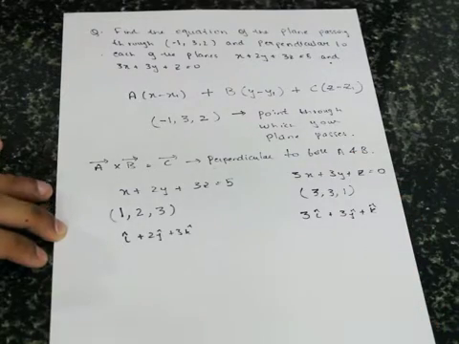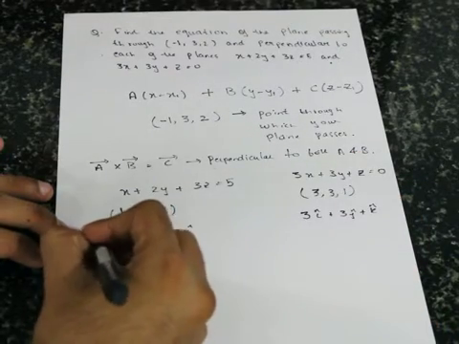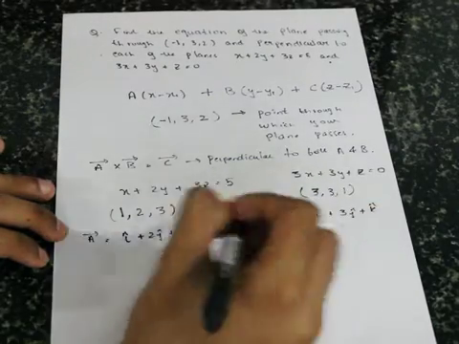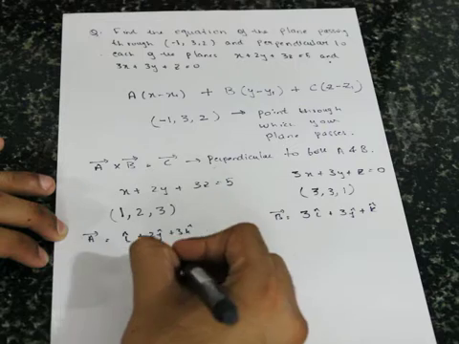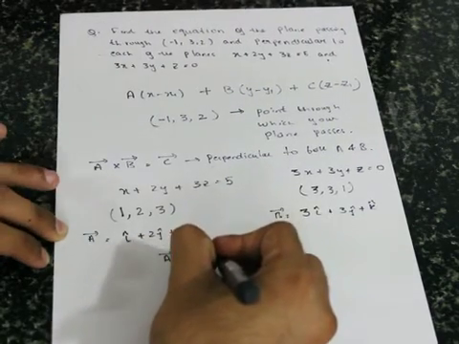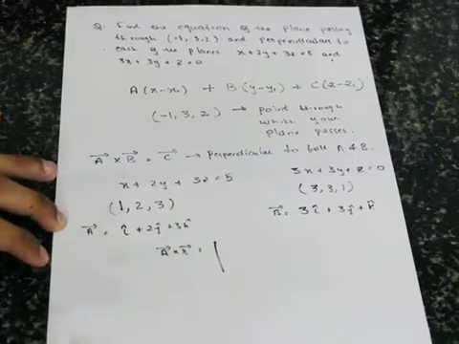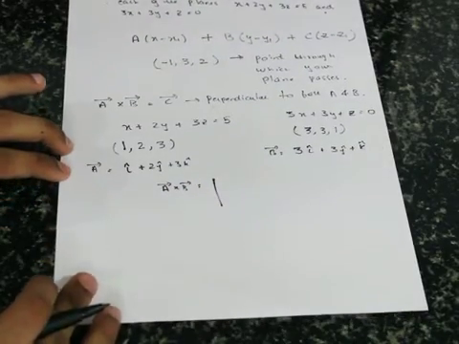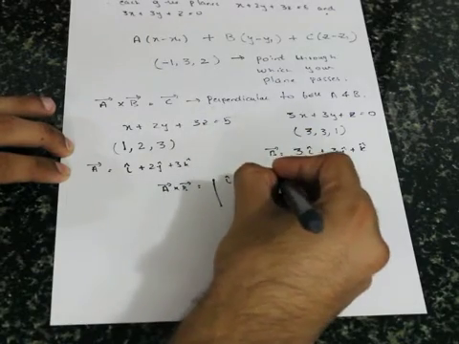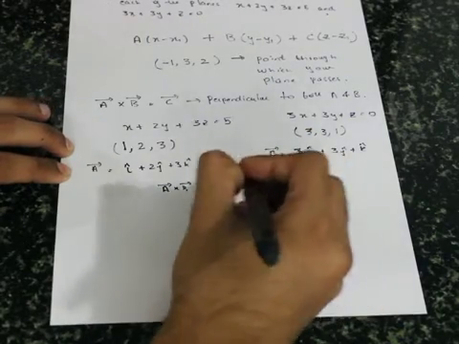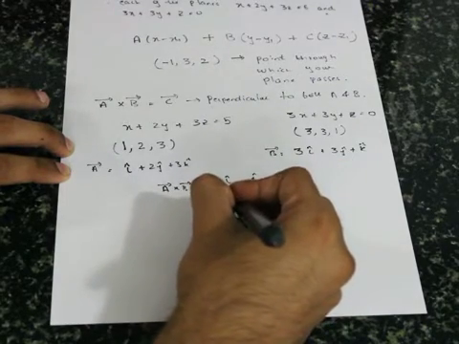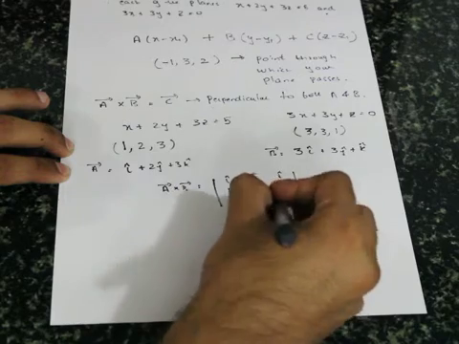Now we consider the first as the a vector and the second as the b vector. So our a vector cross b vector can be found the way we normally find cross products. That will go as i cap, j cap, k cap; 1, 2, 3; 3, 3, 1.